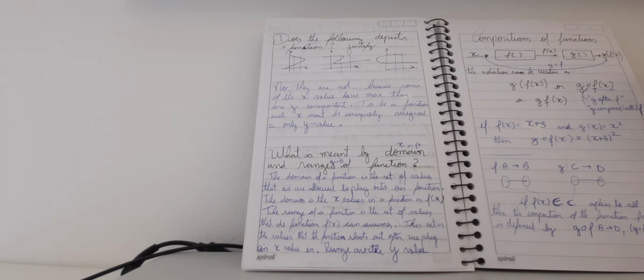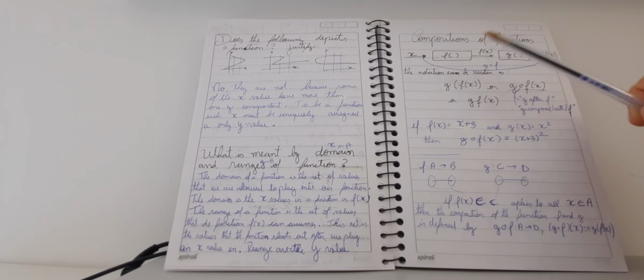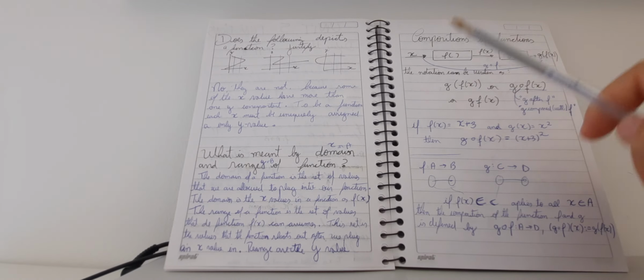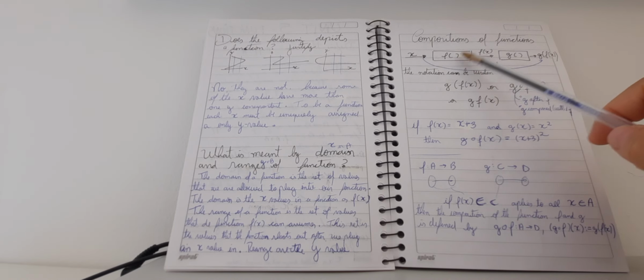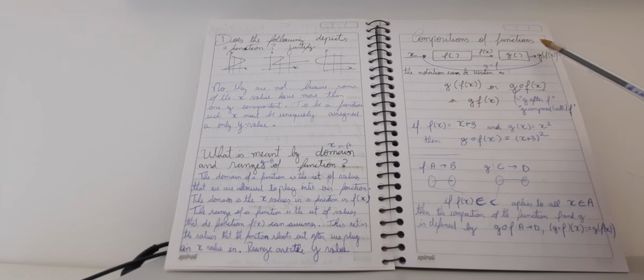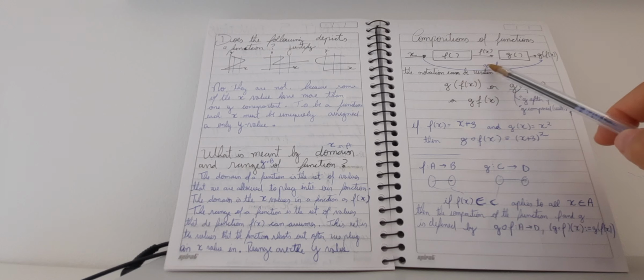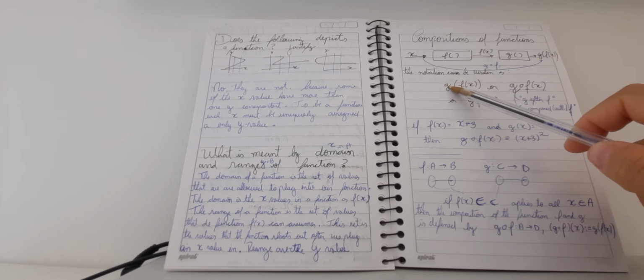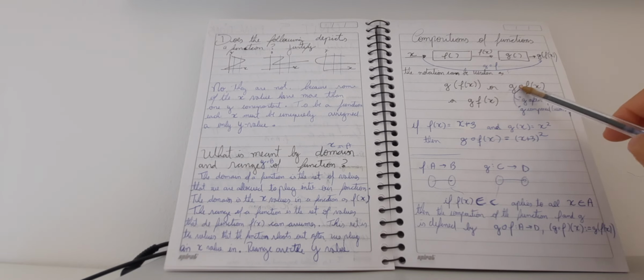Composition of functions. The notation can be written as g∘f, or g after f, g composed with f.